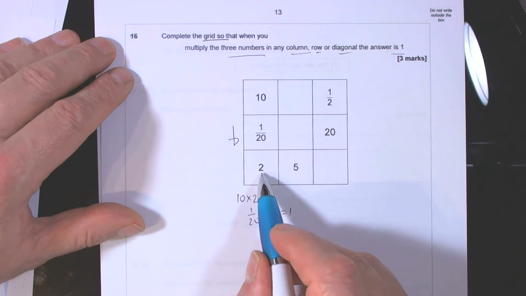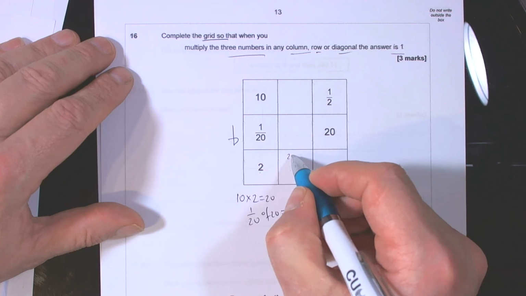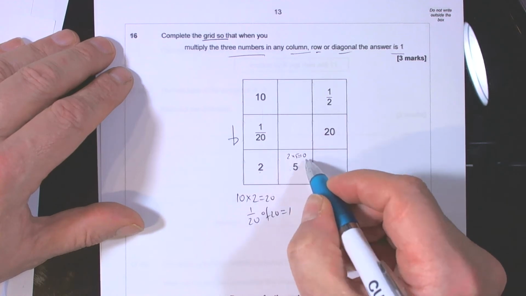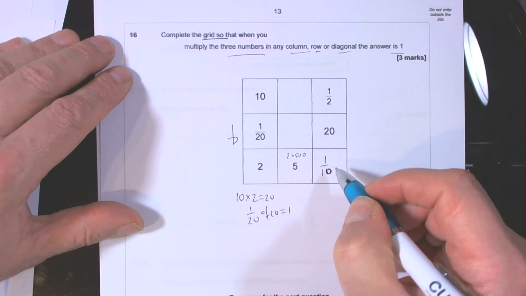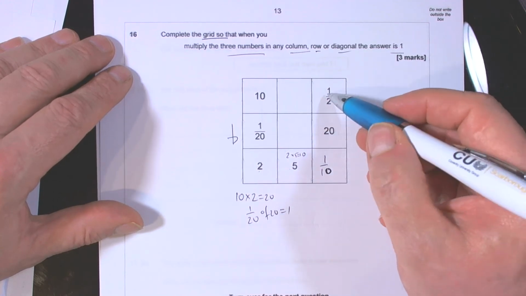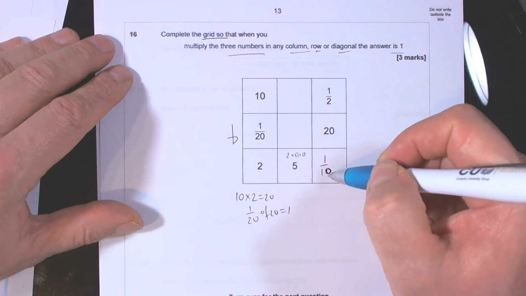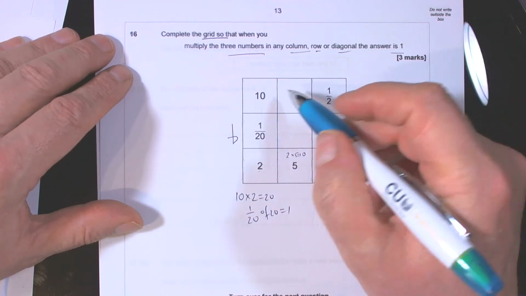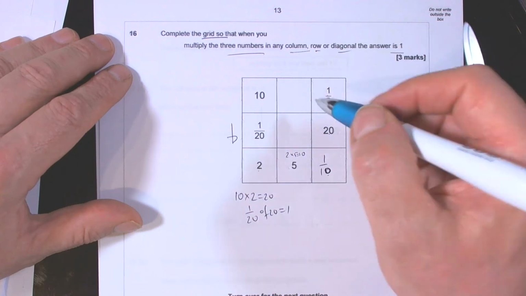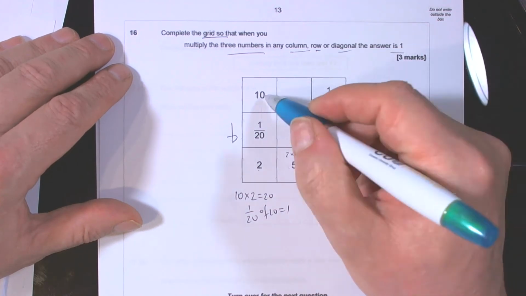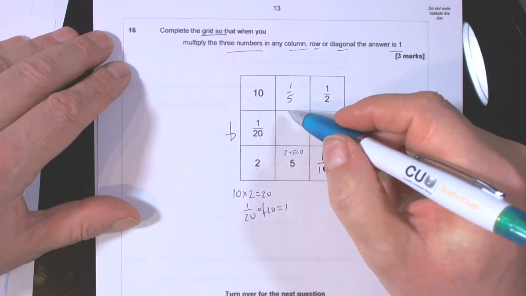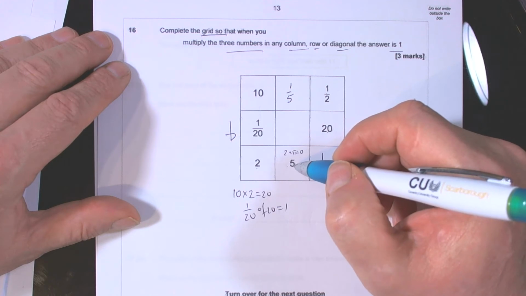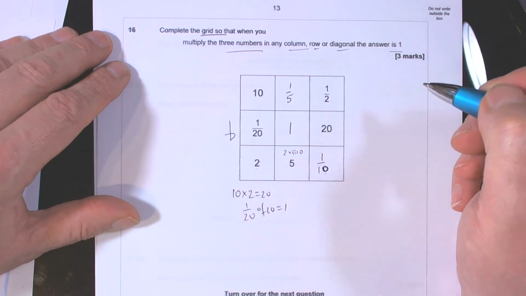So basically you're trying to make sure that all three of them, when they're multiplied, give you an answer of 1. So we can see going along here that 2 times 5 is 10, and to turn 10 into 1 we'd have to multiply by 1/10. We can check that works. A half of 20 is 10, times that by 1/10 is 1. A half of 10 is 5, but I want to make that 1, so we have to take a fifth of it. A fifth of 5 is 1, and I want to turn that into that, so I need 1 in there.